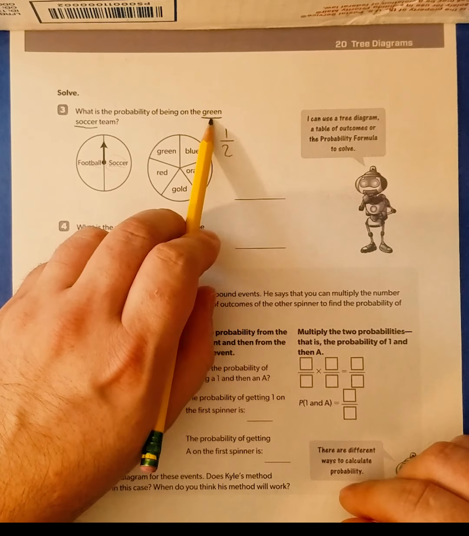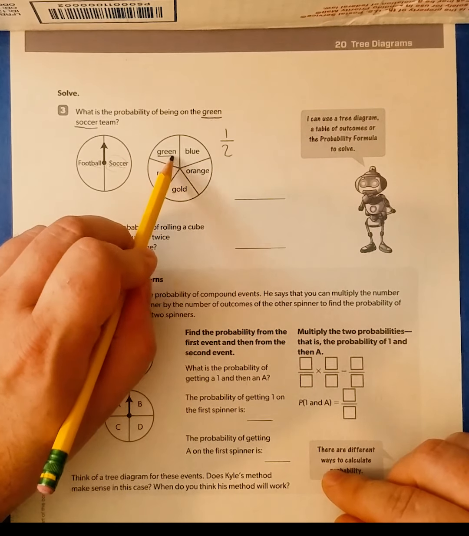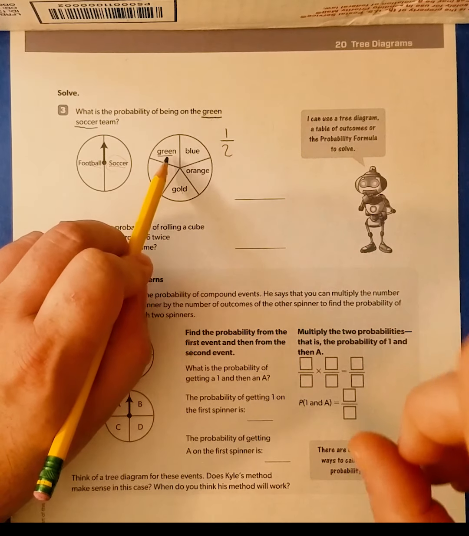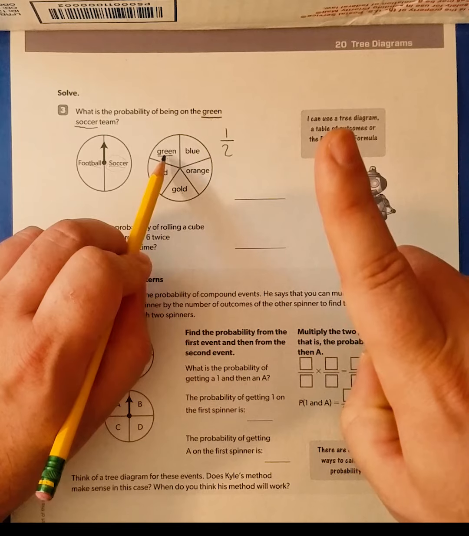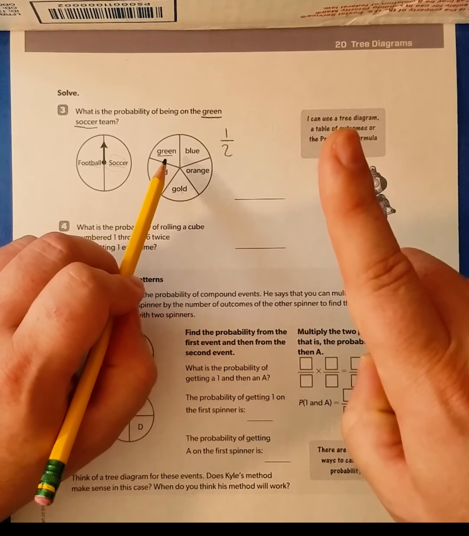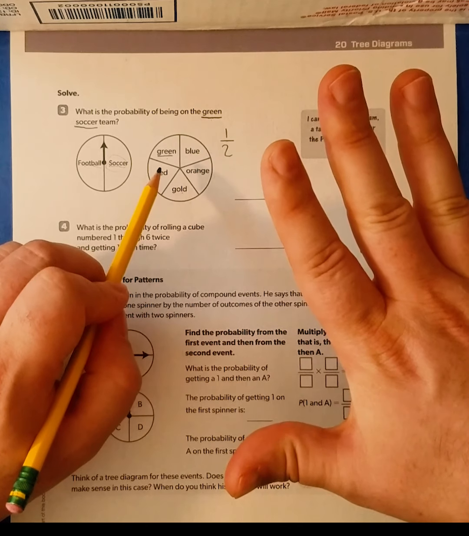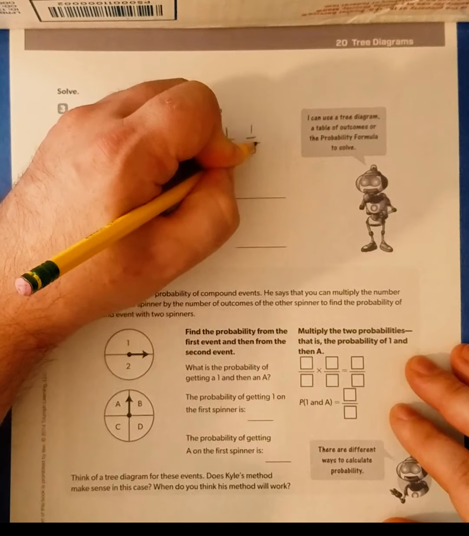Well, what about the green team? Green. Are there any other greens here? No. So the desired outcome is green, and there's only 1 green. How many possible outcomes are there? How many possibilities are there? 1, 2, 3, 4, 5. So it's 1 out of 5.